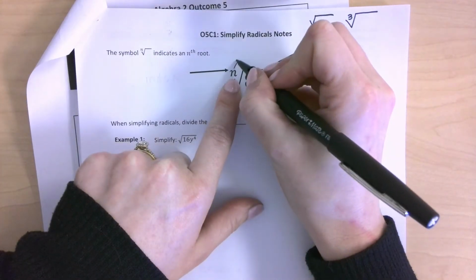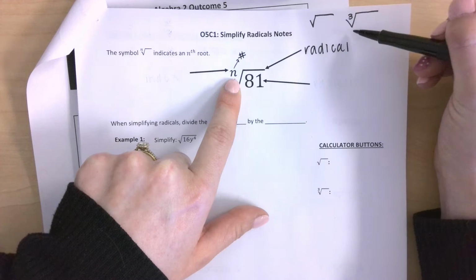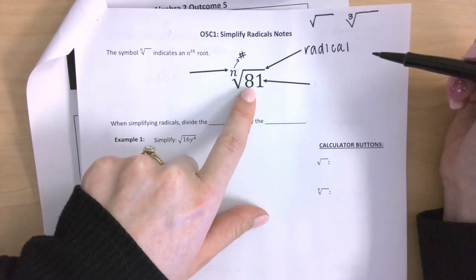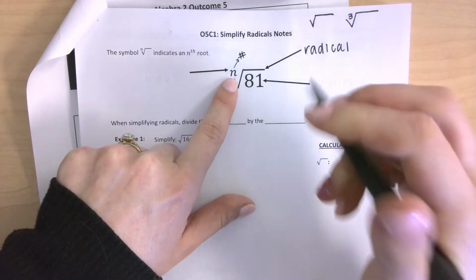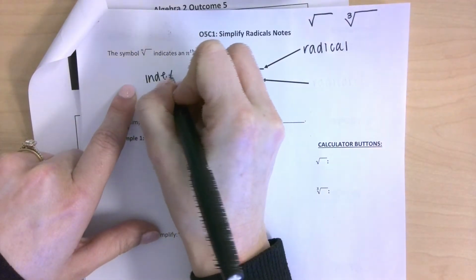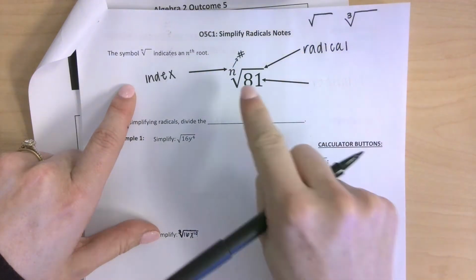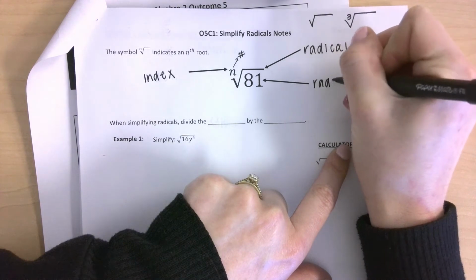Okay, this n is just going to be a number, kind of like you saw with this 3 in the cube root. And then there's going to be another number inside of the radical. The number that we have on the outside, that n value, is called the index. And the number inside of the radical is called the radicand.